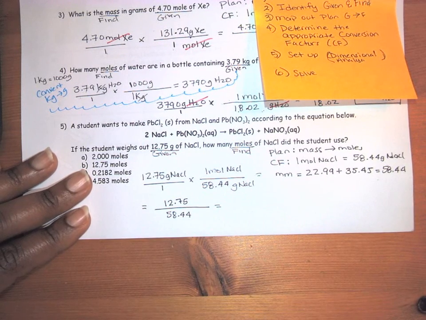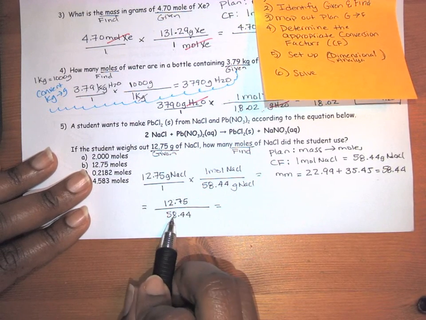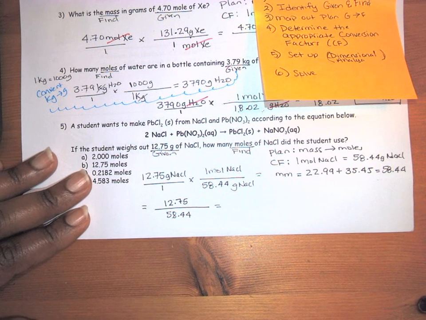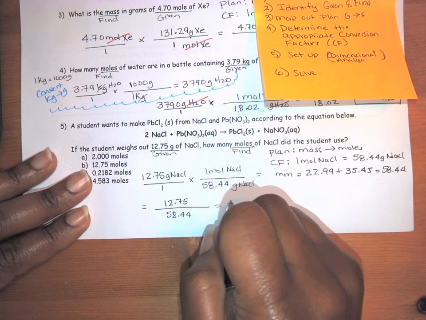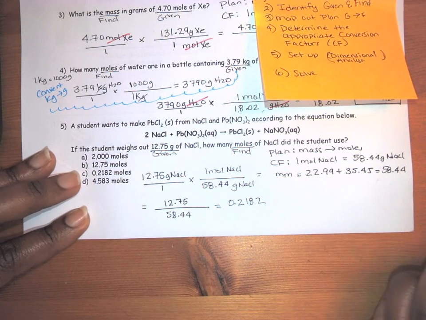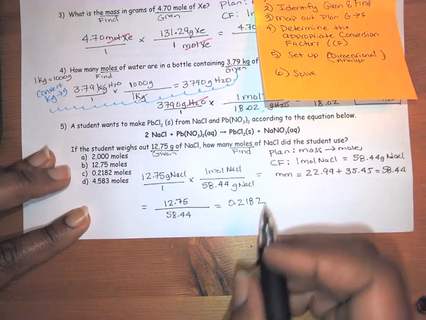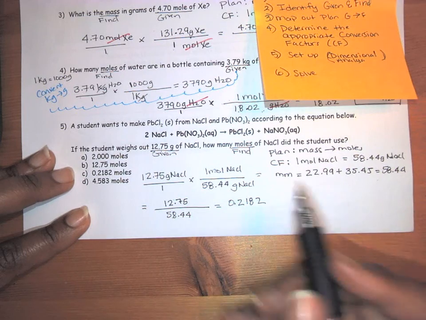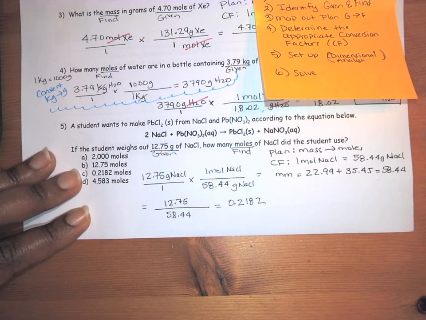And when I do the math, 12.75 divided by 58.44, I get 0.2182.